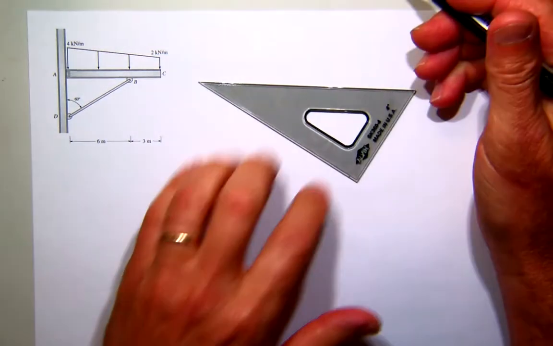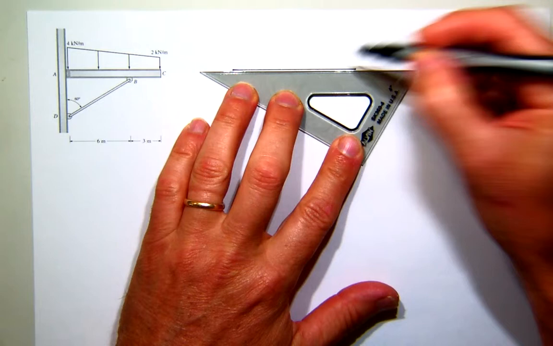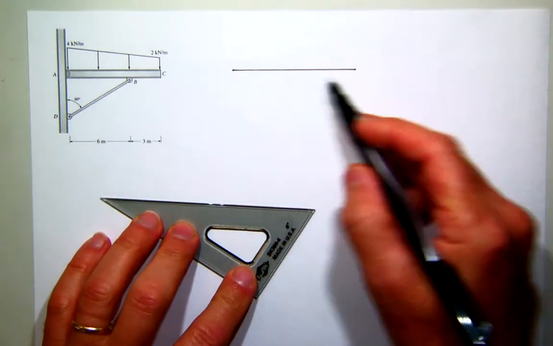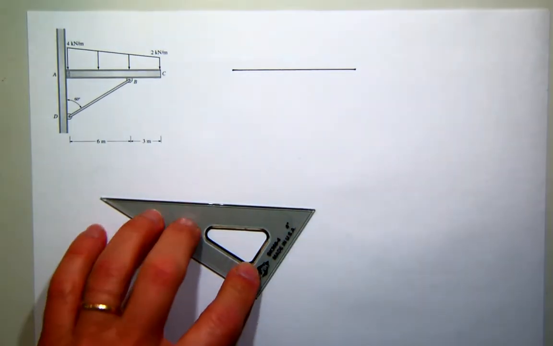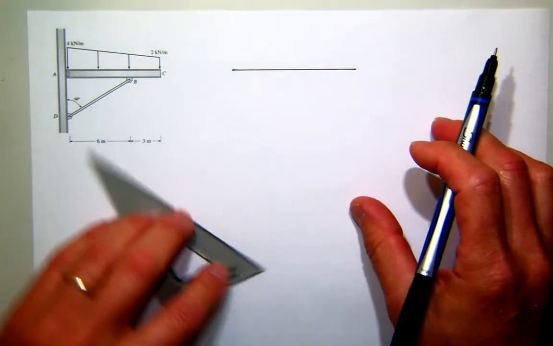All right, so let's consider this problem. I'm going to draw my free body diagram. And again, I'll start with just a line drawing. There's the section from A, B, and C. Now at A, we'll assume that's a pin. It looks like a pin.